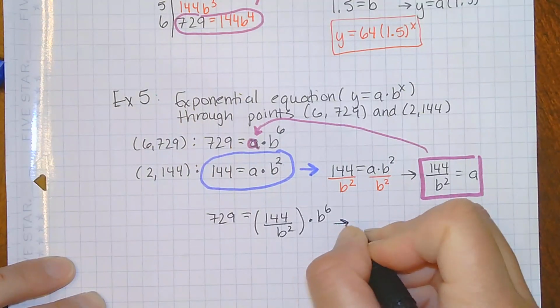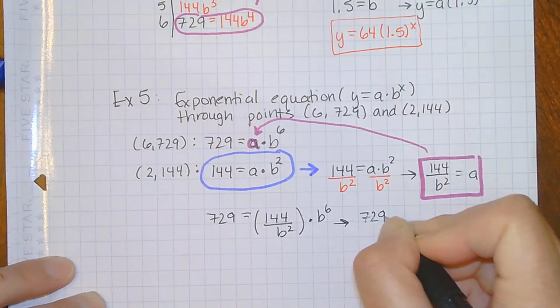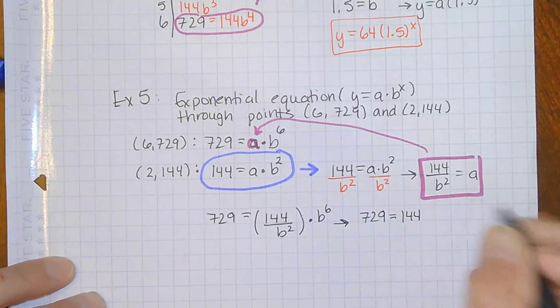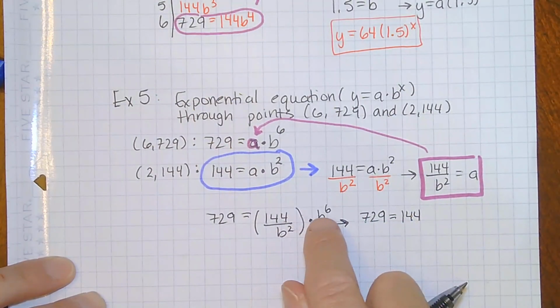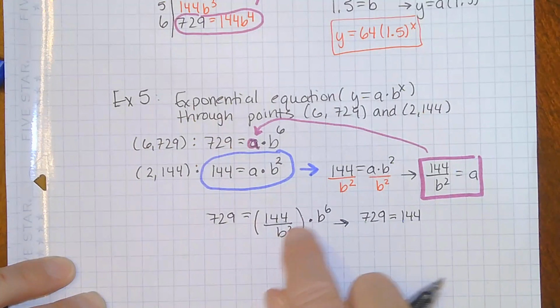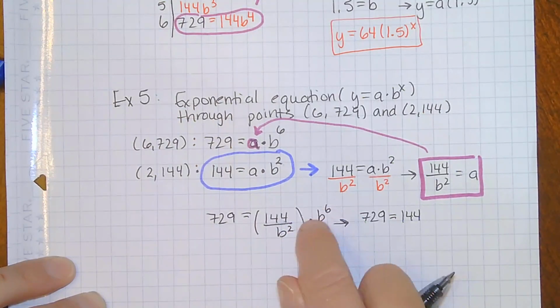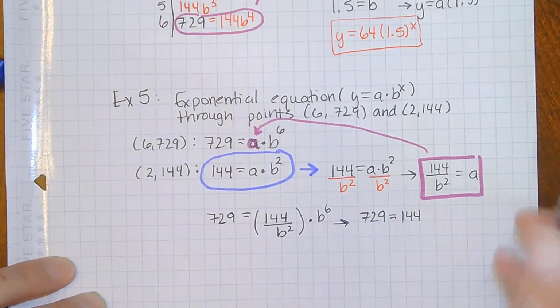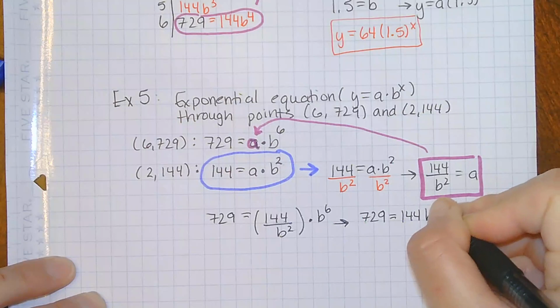So this is going to end up being 729 equals 144. And then what's going to happen is I have 6 b's on top, I have 2 b's on bottom. So the 2 on bottom are going to cancel with 2 of these on top, and I will be left with b to the 4th.